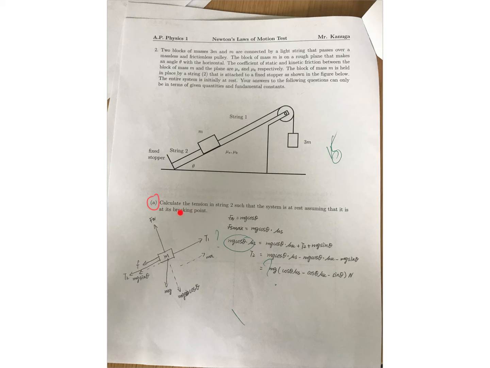So anyway, if we're at the breaking point as opposed to past the breaking point, static friction is still being applied. And the static friction, therefore, is preventing the box from budging in any particular direction, so that would make the tension 0. All right, because static friction is still acting on the box, which makes the tension 0.